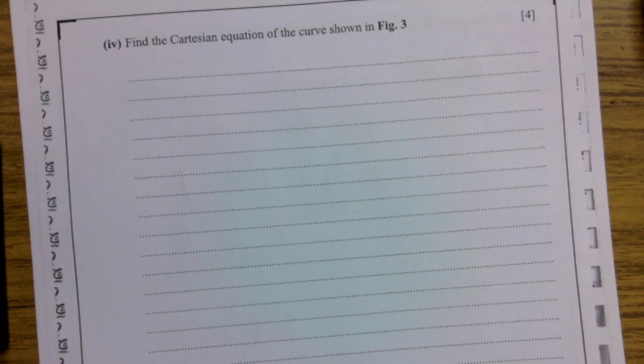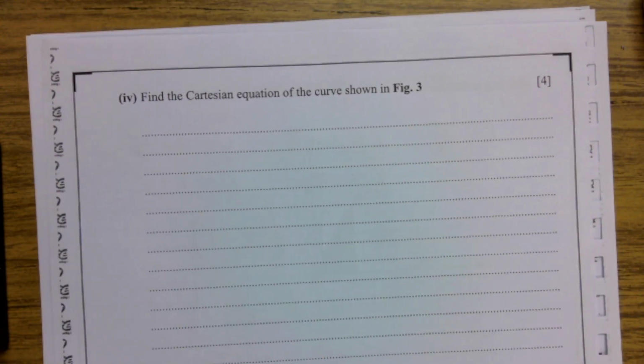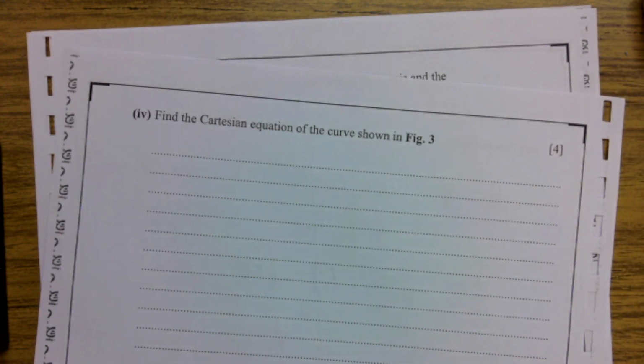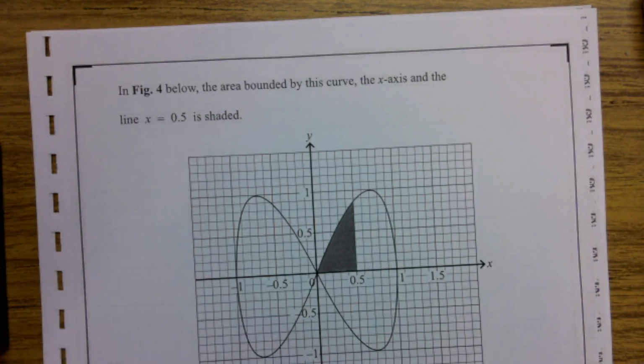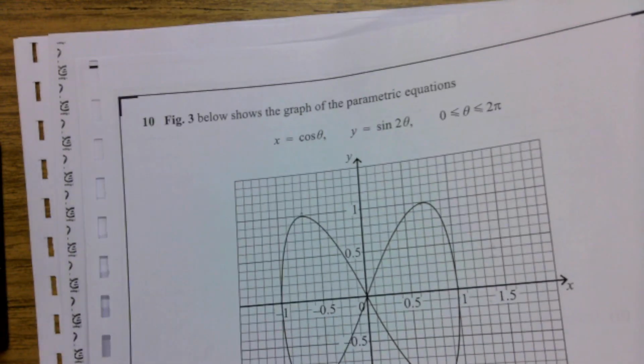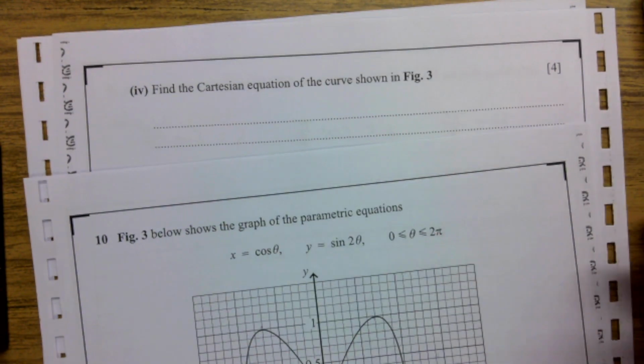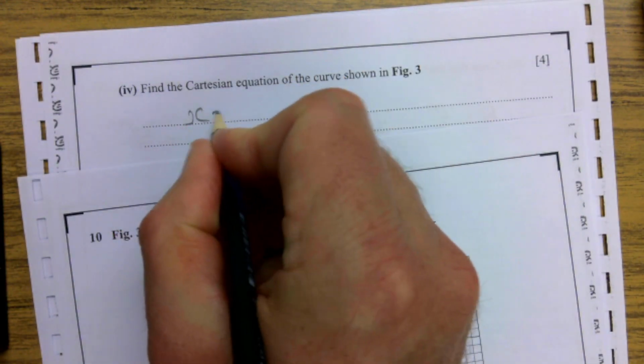Find the Cartesian equation of the curve shown in figure 3. So we then need to go back. Let me save so many pieces of paper to try and work this out. So we have that, and we need to join these together. So let's write out what we have and see if I can suss out what we're going to do.